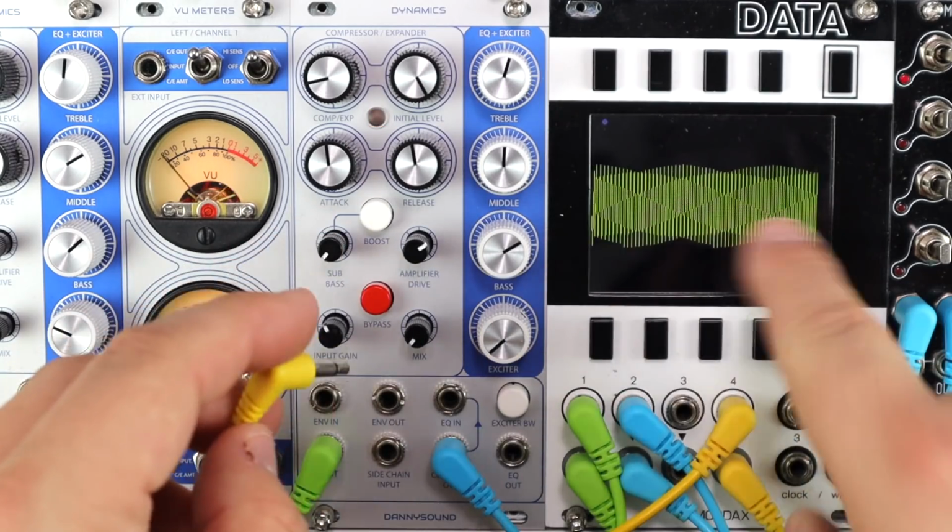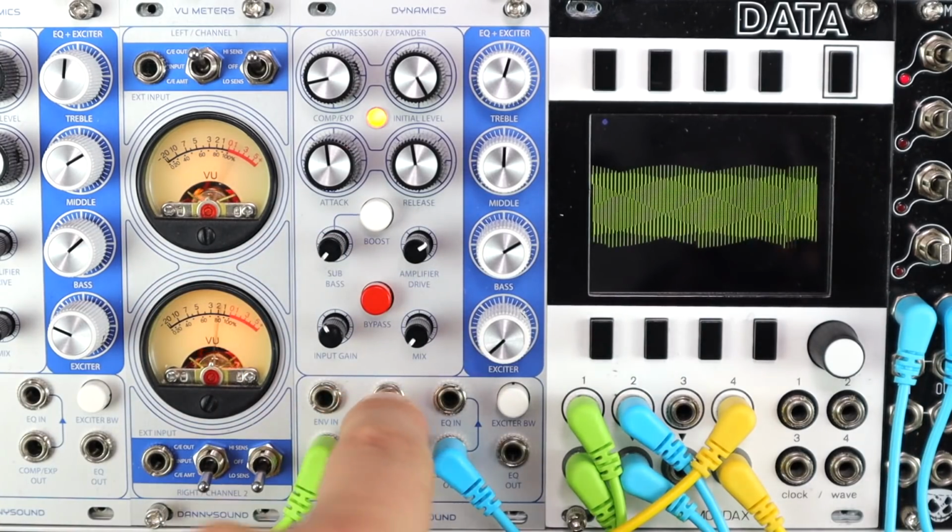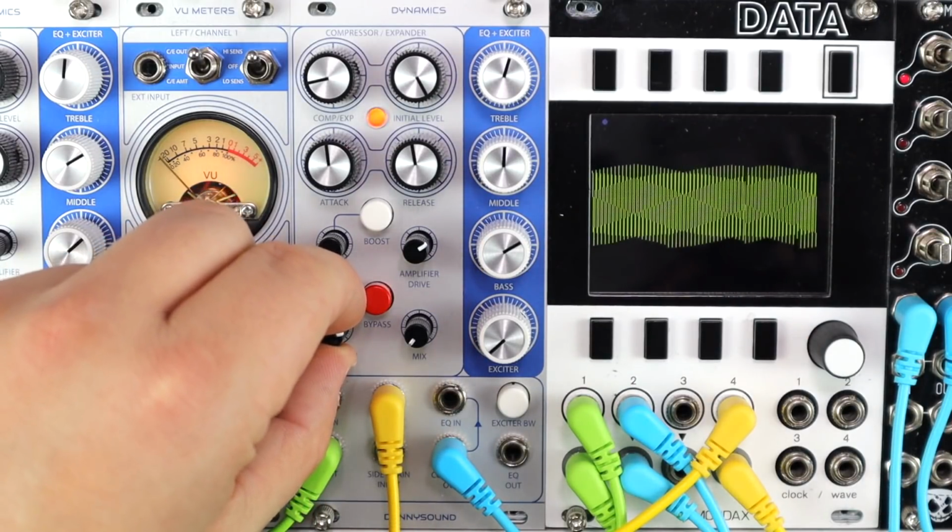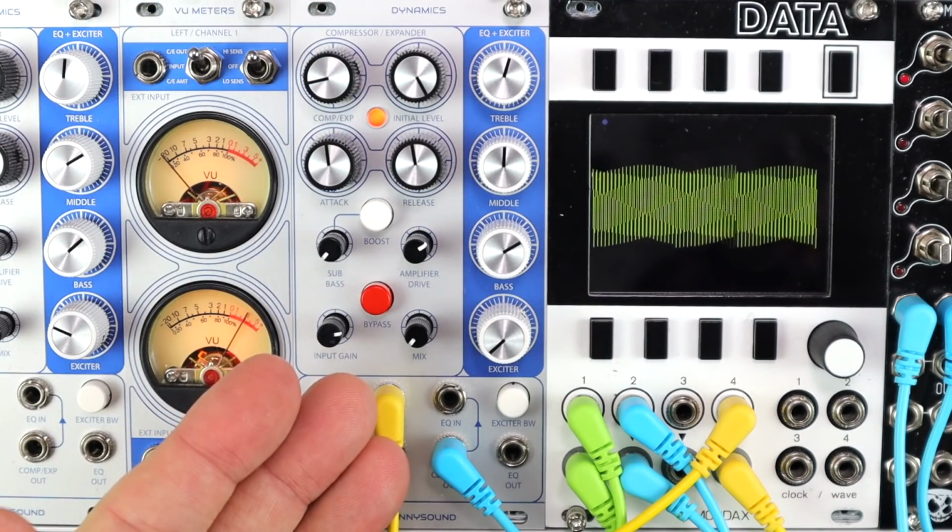Now taking this off bypass, you'll hear this is compressed. So you can hear that's already now compressed quite heavily. And if I take this audio rate signal into envelope out, this little circuit hack here, I have my compression and my external control.